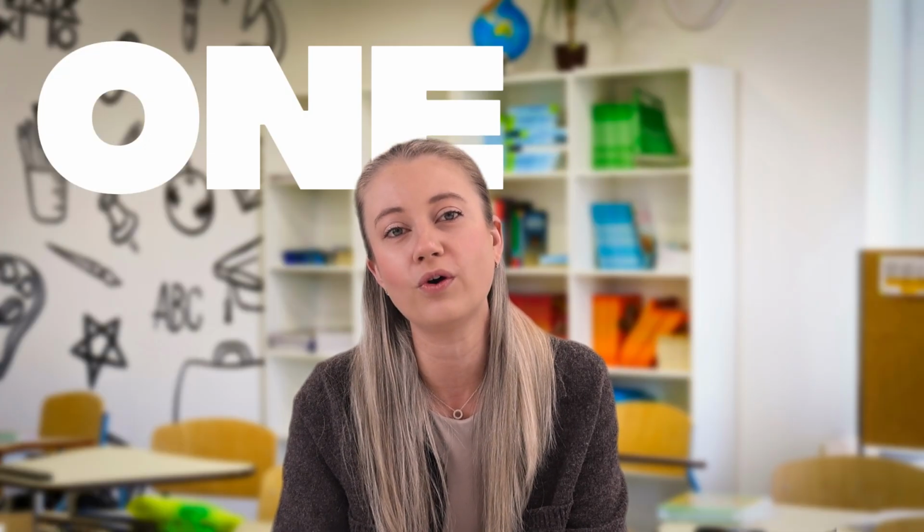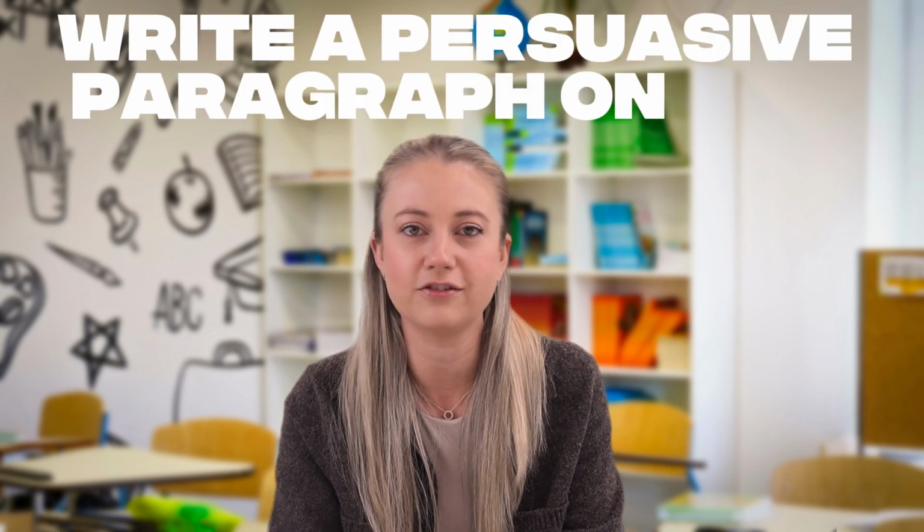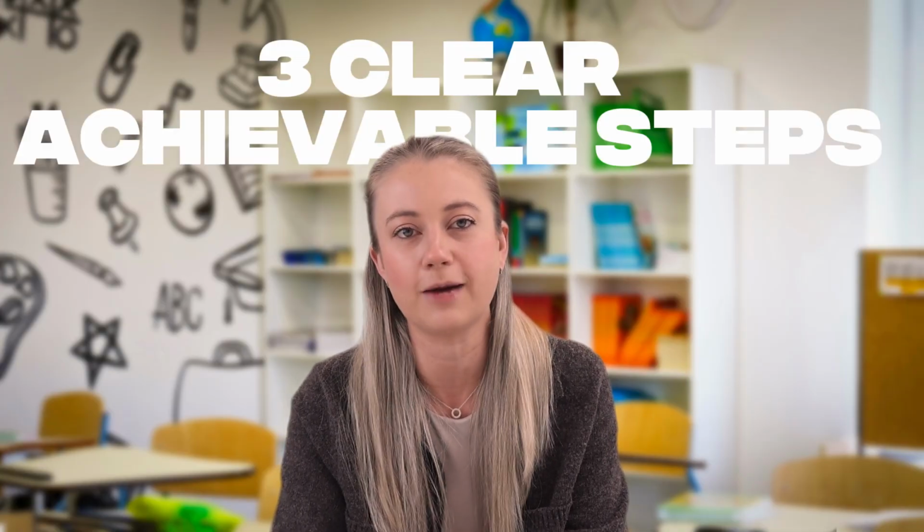Keep instructions short, explicit, and clear. Break tasks into steps that can be given one at a time. For example, if you're asking students to write a persuasive paragraph, don't just say, write a persuasive paragraph on this topic. Instead say, write one sentence giving your opinion, then write 3 sentences that support your view. Then write a final sentence restating that opinion. You've now taken one vague, daunting task and turned it into 3 clear, achievable steps. The thinking required to begin is dramatically reduced. They can get started immediately.